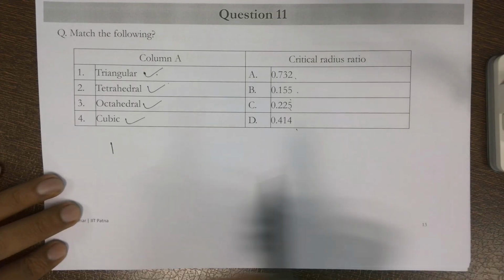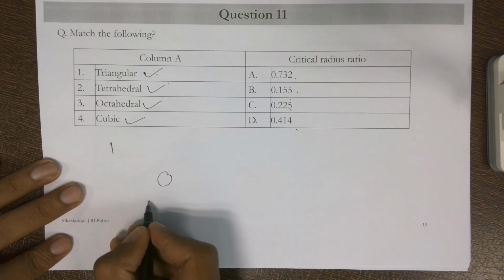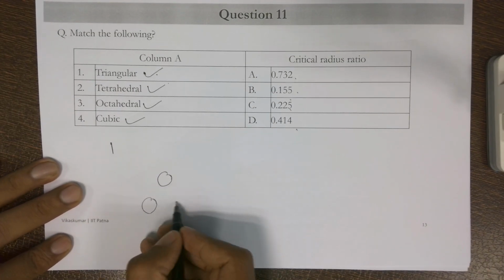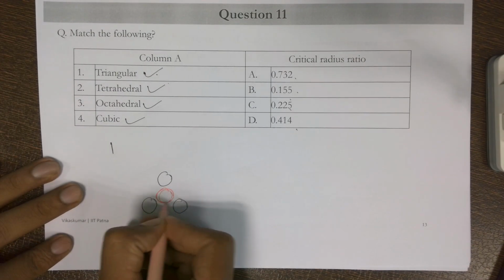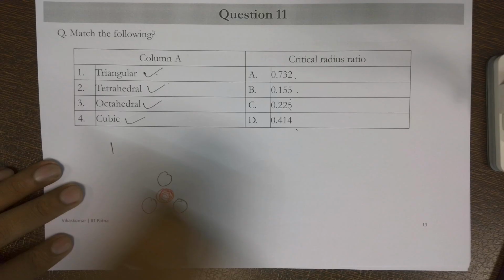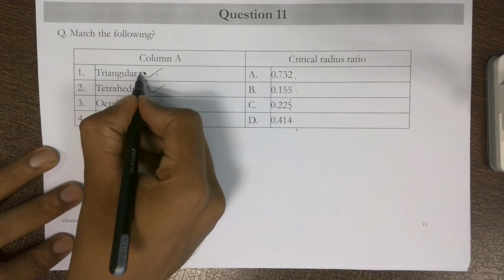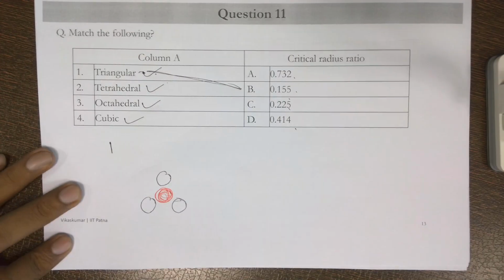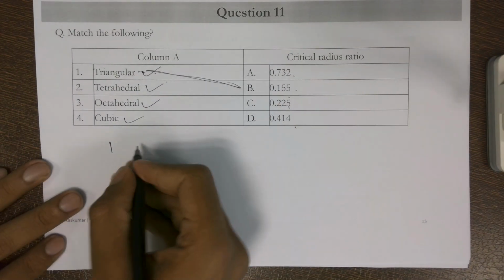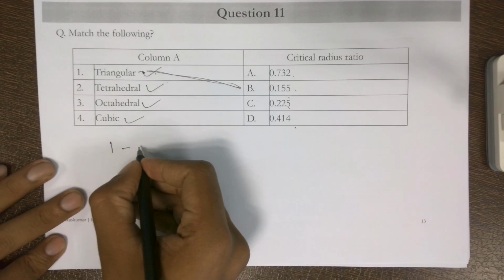So the triangular, we know that option B is the right answer, right? Very good, Omkar. So we have to put the void over here. The triangular void will be stable only if the radius ratio is greater than 0.155. What about the tetrahedral? Second one.